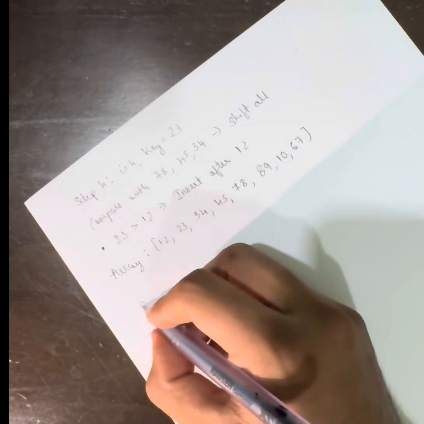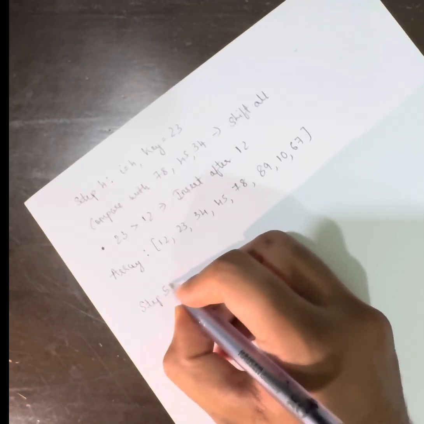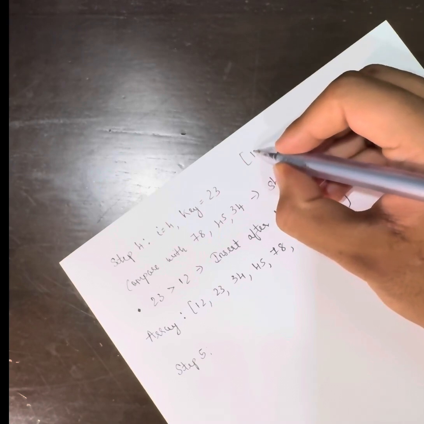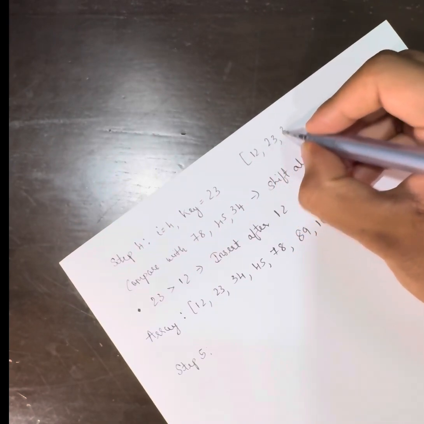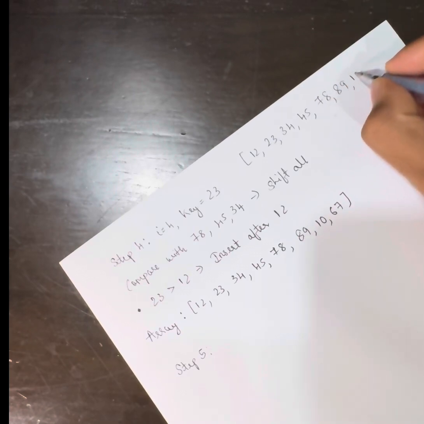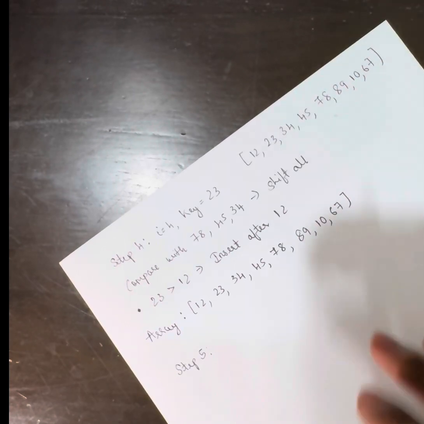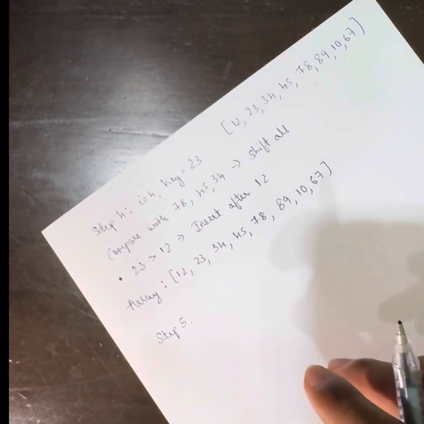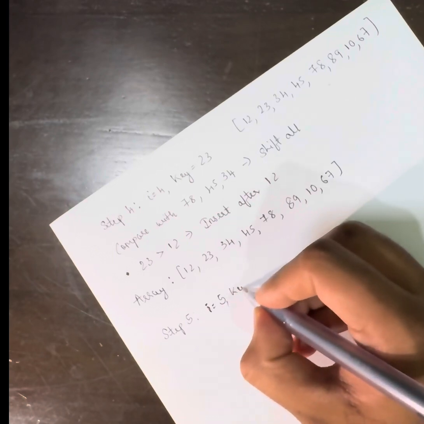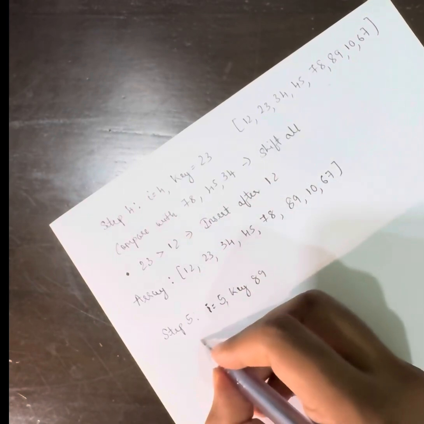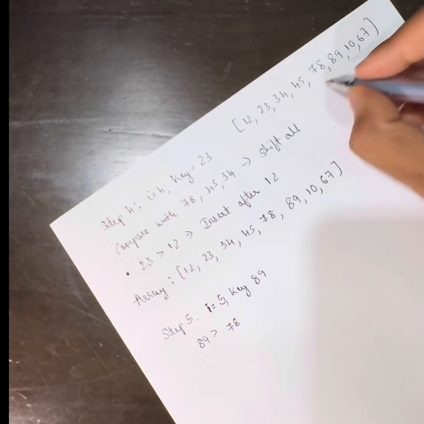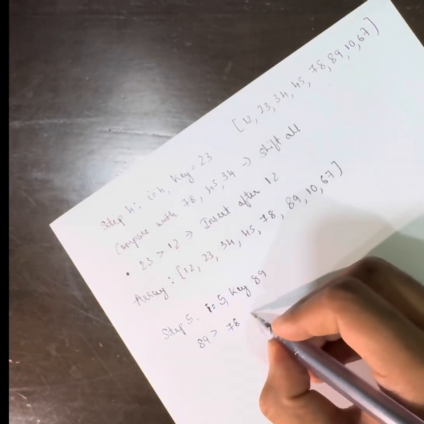Now step 5. I'll write this: 12, 23, 34, 45, 78, 89, 10, 67. So next i is 5, then key is 89. 89 is greater than 78, so no shift.